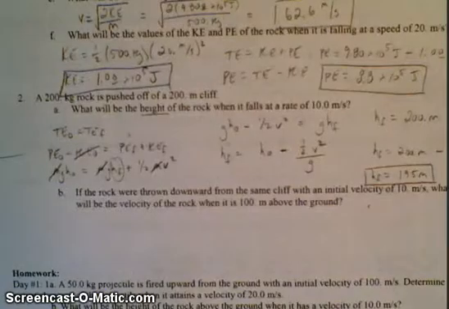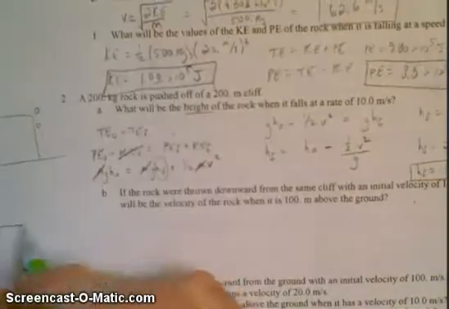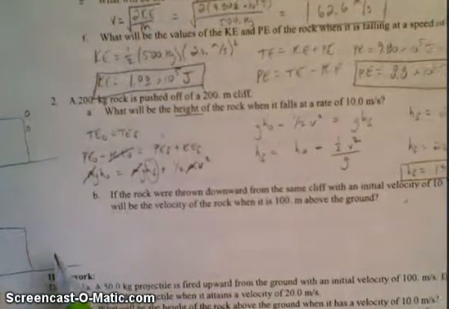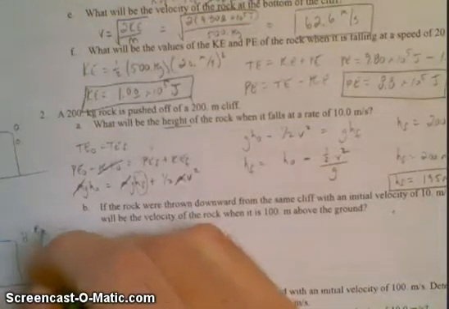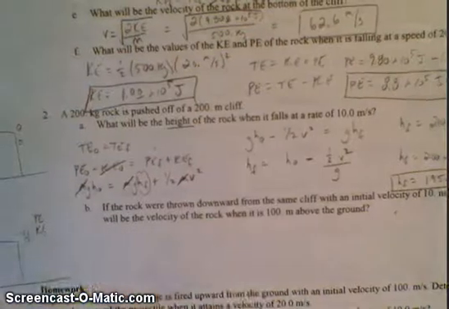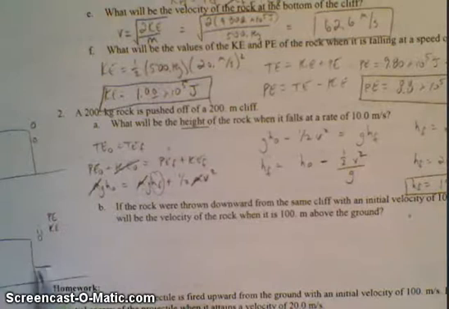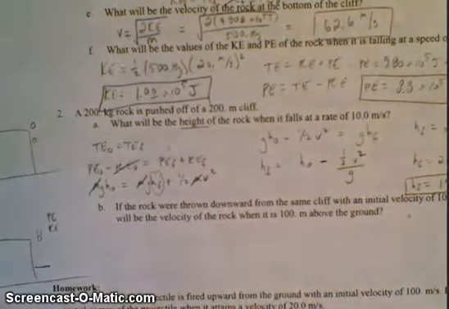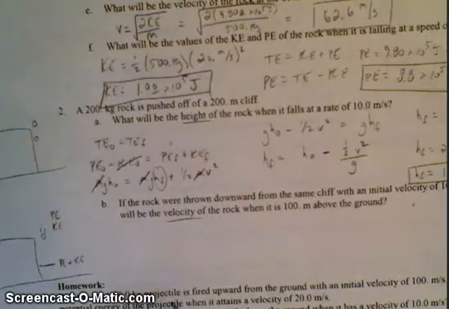Okay, so let's say you tried it, you're looking at it, and you can see that I haven't solved anything because I want to make sure that you have the setup correct. So again, we're still on this cliff, but now we're throwing it downward. So now it has a kinetic energy here and a potential energy up here. Kinetic energy is no longer 0 at the top. And then we want to know at 100 meters above the ground, what is its velocity? So here it also has potential and kinetic energy. So hopefully that'll get you started. Pause the video again, see if you can do it on your own, and then come back.